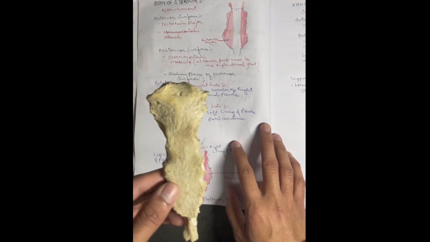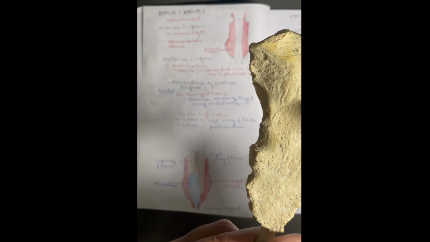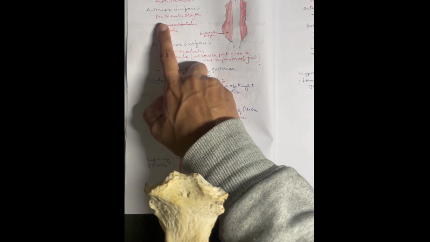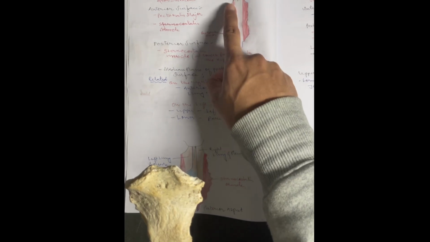Now come to the muscle attachments of the body of the sternum. It has two surfaces, the anterior surface and the posterior surface. On the anterior surface, the pectoralis major muscle is attached here.